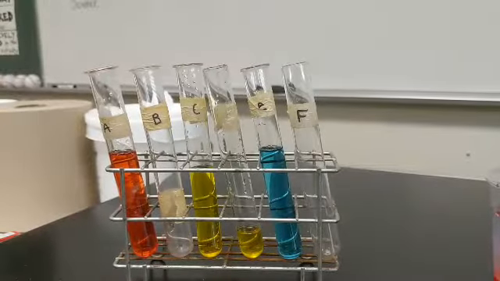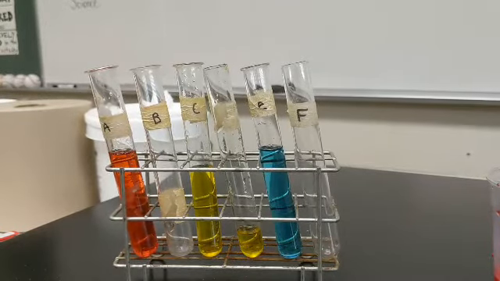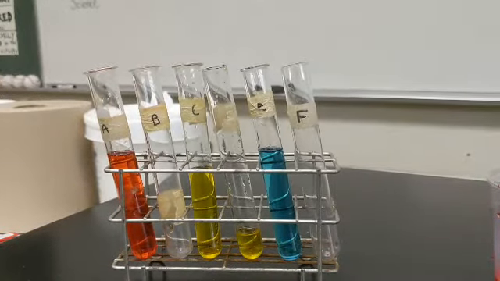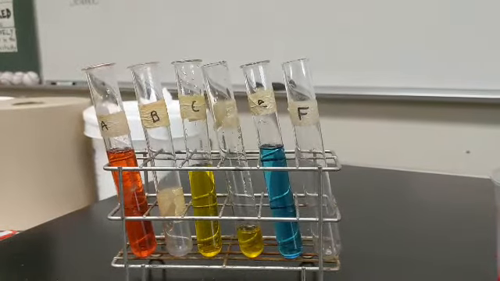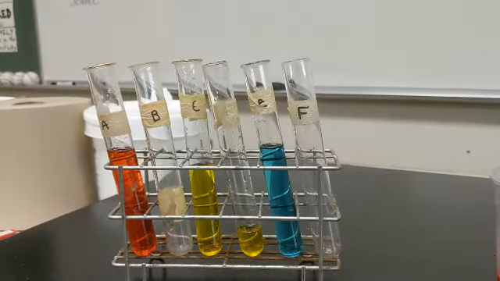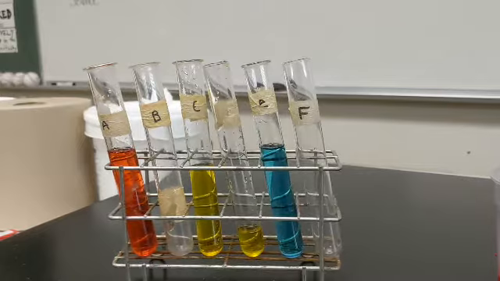Okay, step 5 says, from test tube E, take 7 milliliters and add it to test tube D, and then mix with the pipette. So 7 milliliters from test tube E, pour it into D.